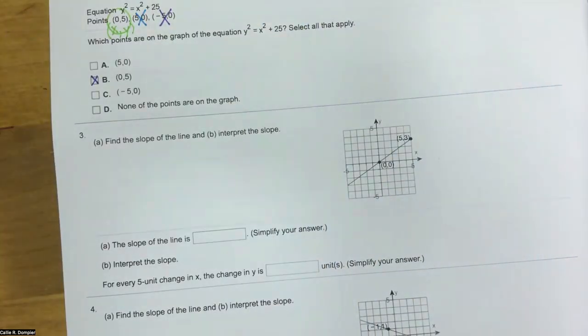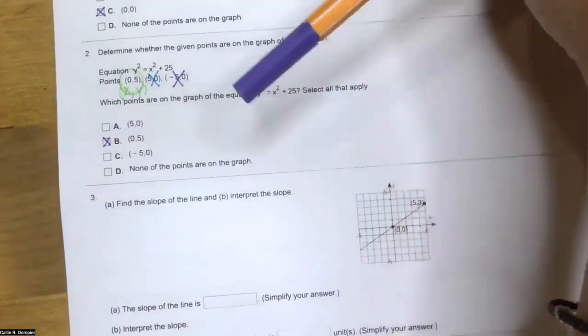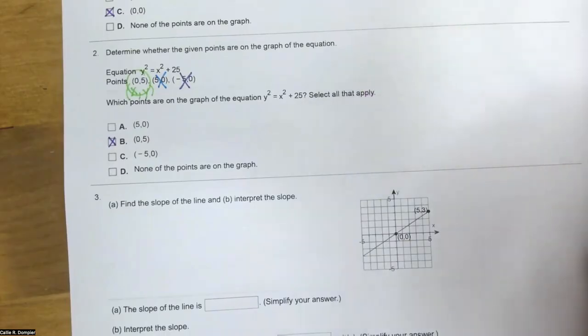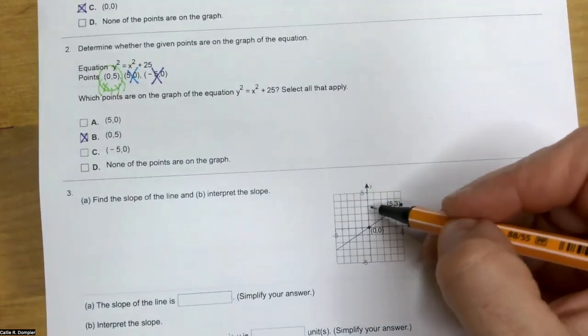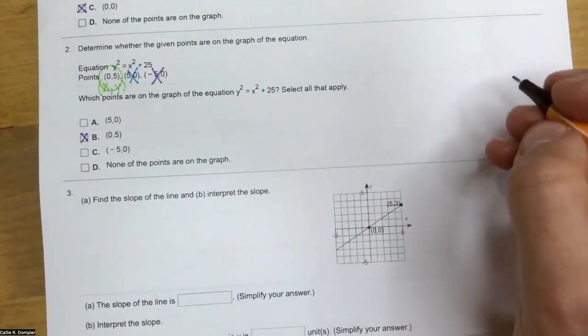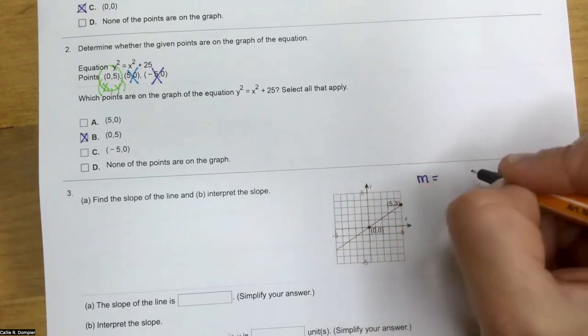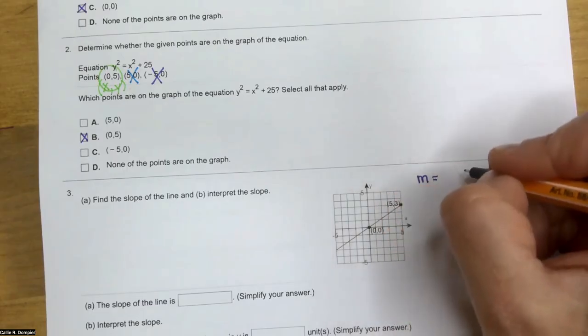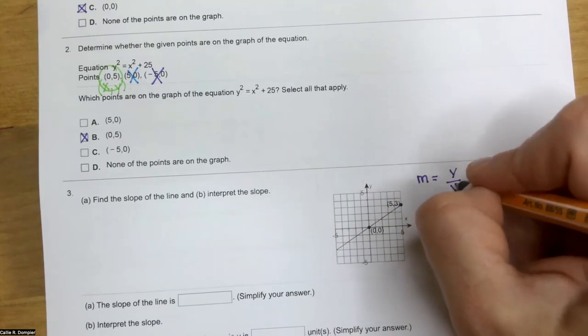Find the slope of the line and interpret the slope. For this question, we need to use the slope formula, right? The slope formula is what we use when we have 2 points and we need to find the slope. You're welcome to just count also, because slope is always rise over run. We call slope m. So m equals the change in y over the change in x.